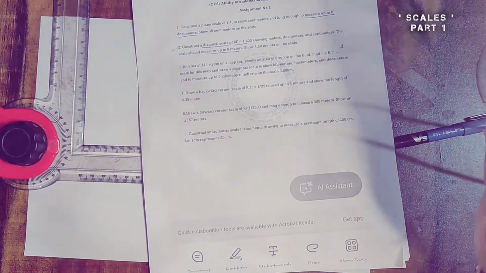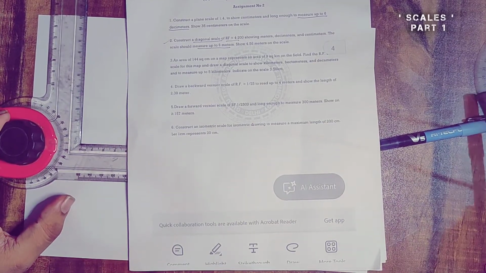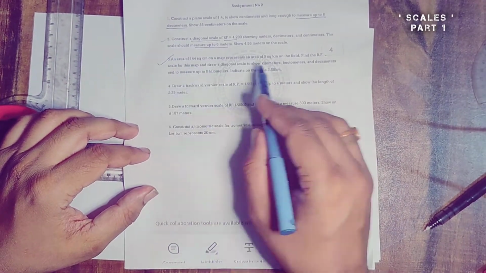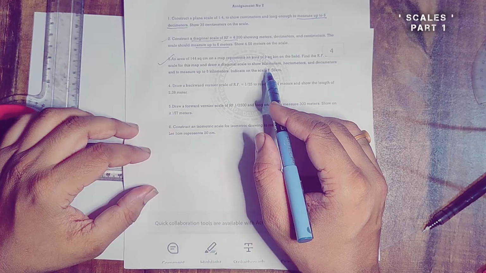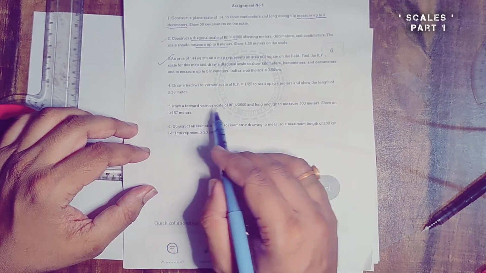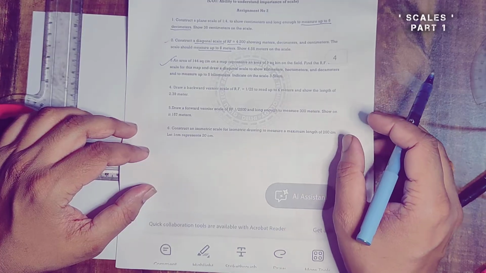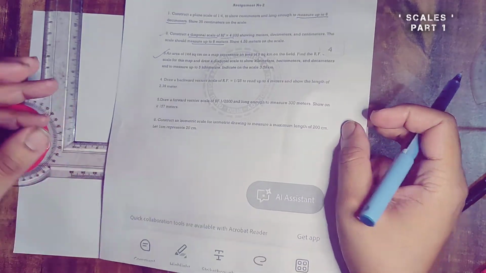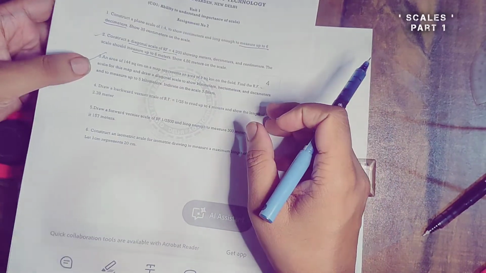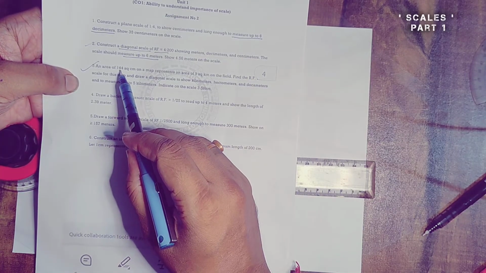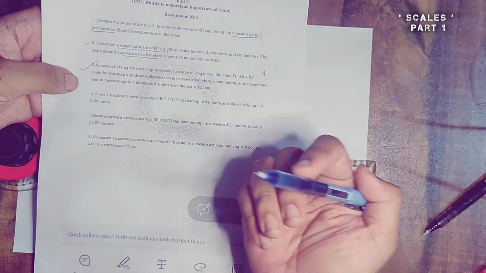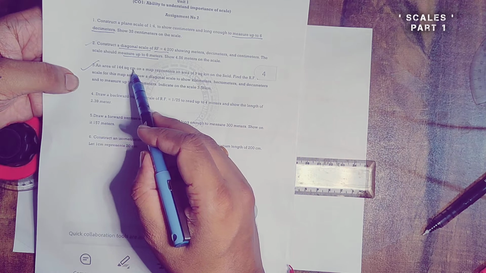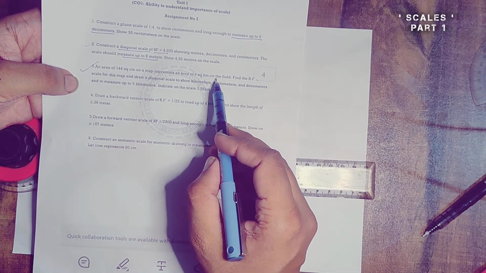In this video I am going to explain the third question. The third question of this assignment is also based on diagonal scale, and the rest of this question is for vernier, and this is for isometric scale. As in the earlier question, in this question it is given that the RF is in the second degree unit. So 144 square centimeter represents a 9 square kilometer field.